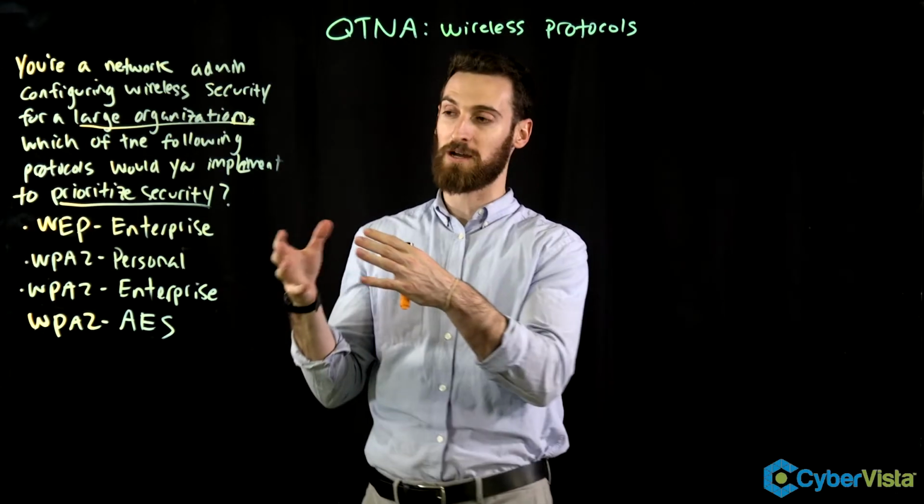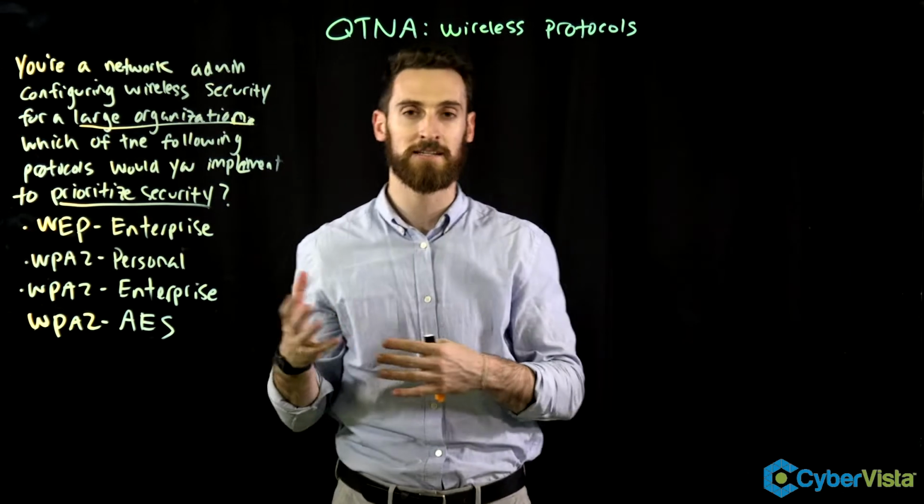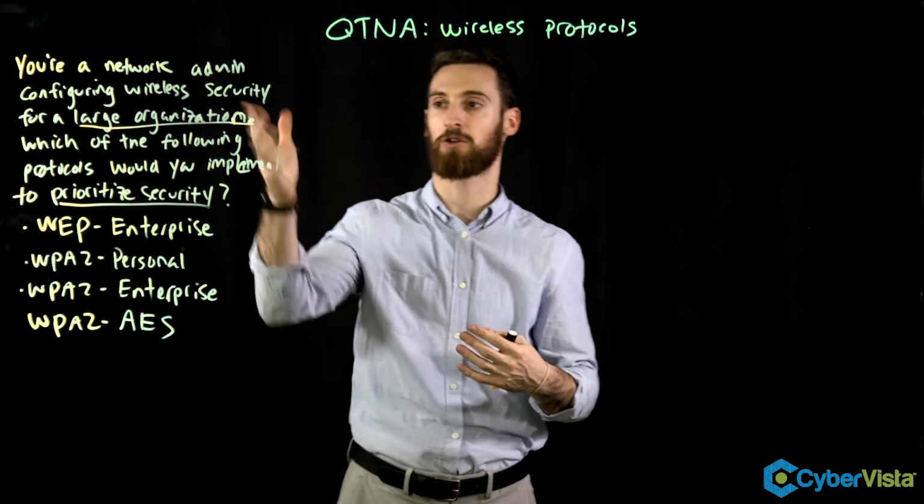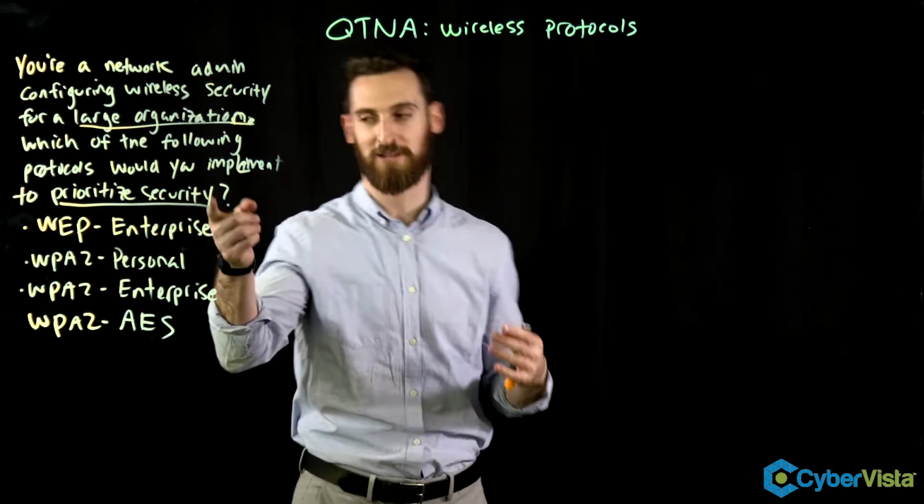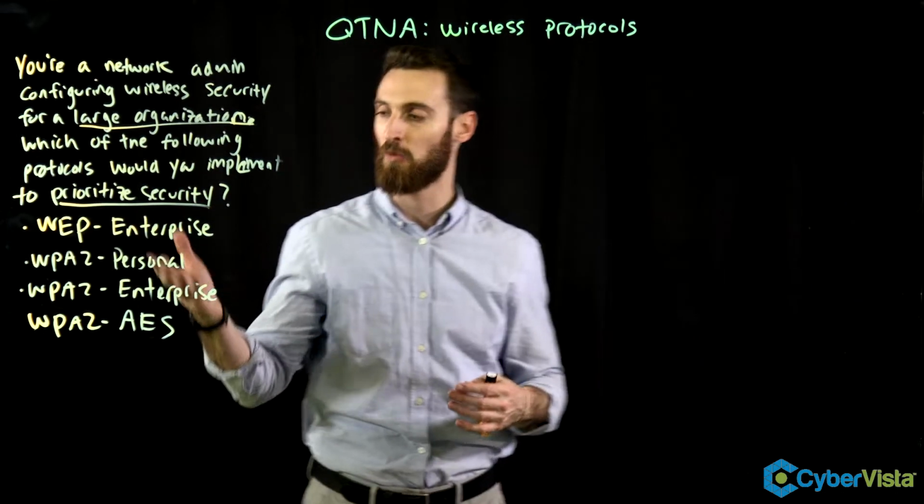So the situation in question is we want to think about which wireless mode or configuration settings we're going to want to implement. Remember, we're at a large organization and we want to prioritize security. Two very important hints. So let's get rid of the ones that don't make sense. Well, if we're going to prioritize security, are we going to use WEP? No. WEP is that old, outdated encryption algorithm.